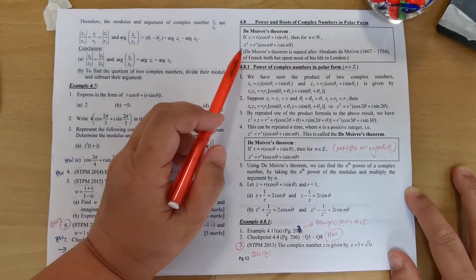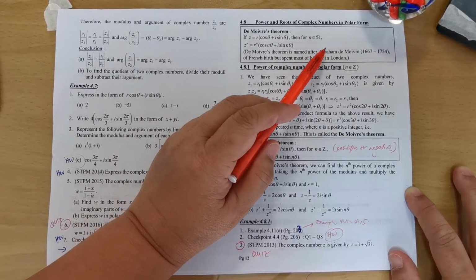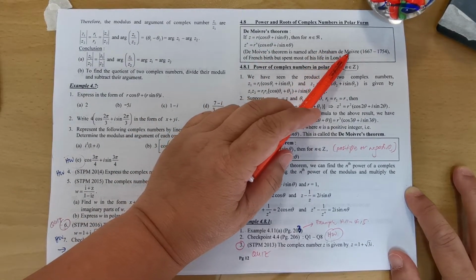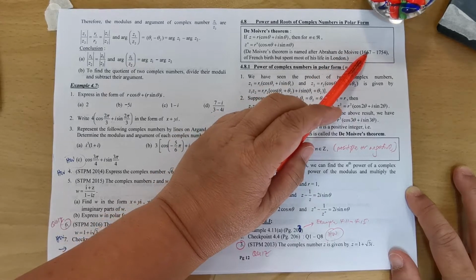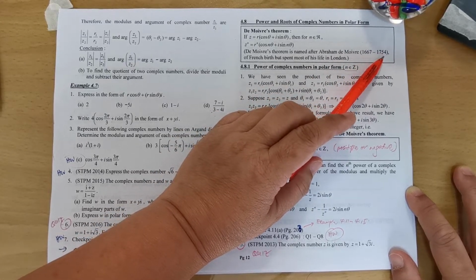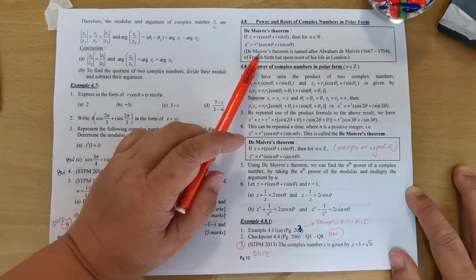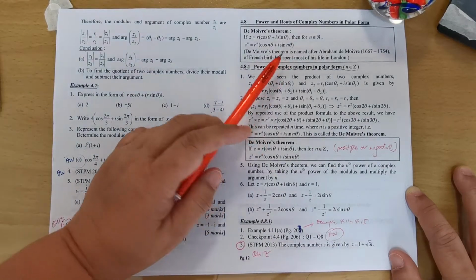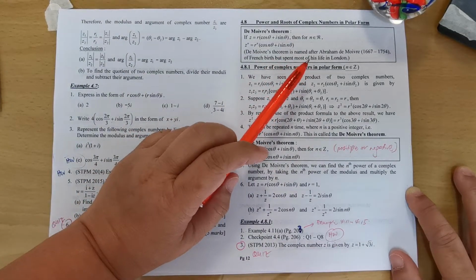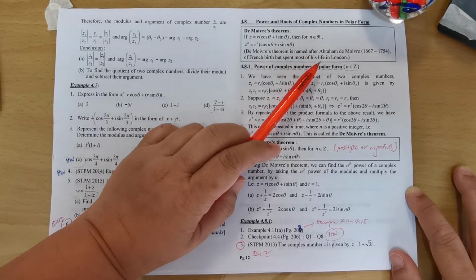This De Moivre's theorem is named after a mathematician called Abraham De Moivre, born in 1667 until 1754. It's about 84 years old. Of French birth but spent most of his life in London. It means Abraham was born in France but stayed most of his life in London.